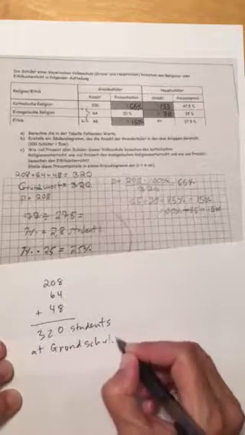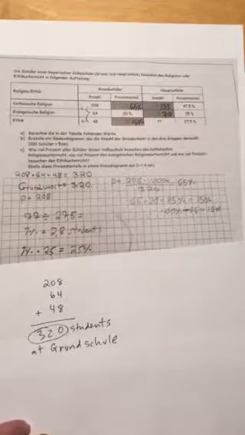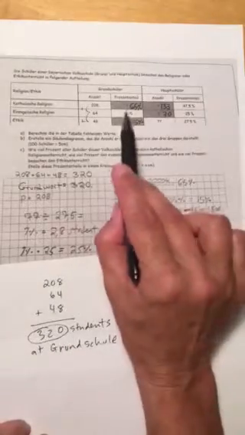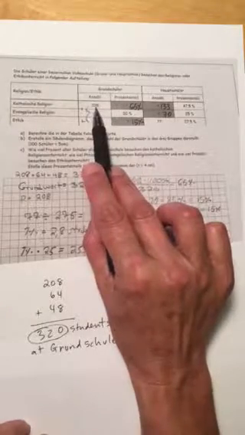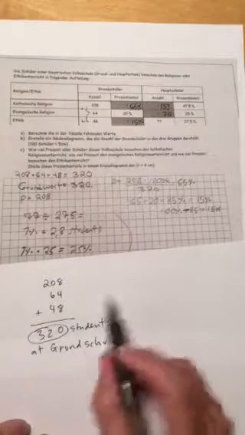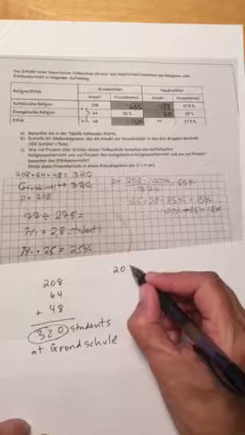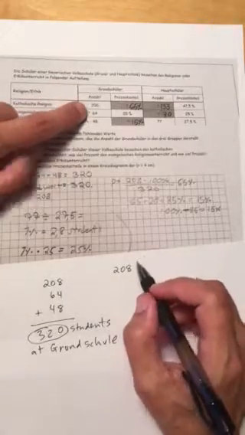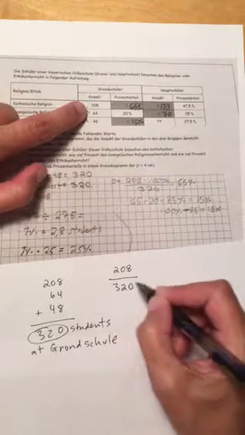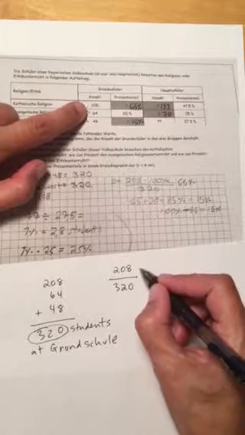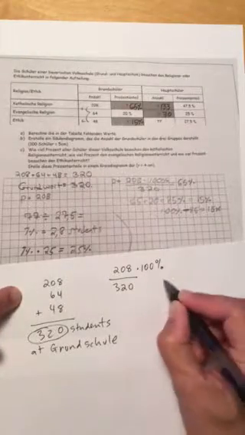Okay. Now, of the 320, how many are doing Catholic religion? 208 out of 320. So we simply say 208, this number here, divided by 320. That's going to be a number less than 1. So in order to get a percentage, we multiply times 100.